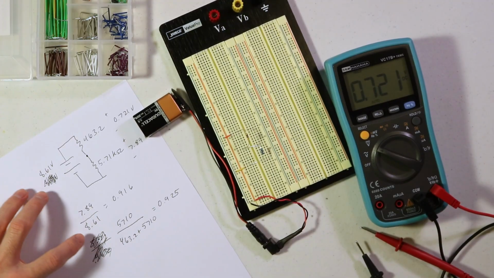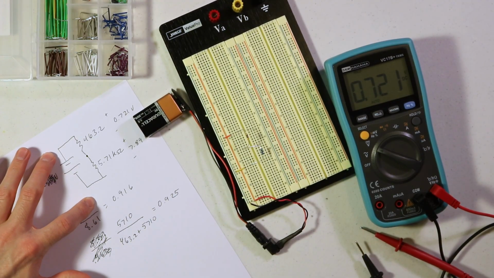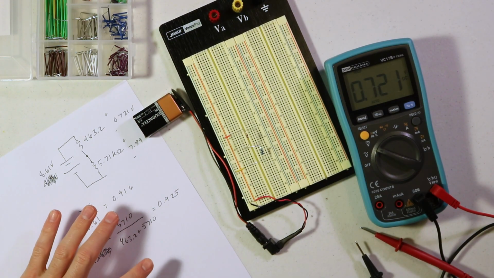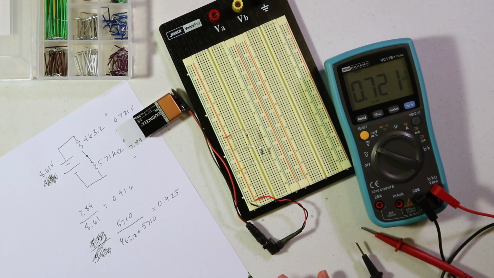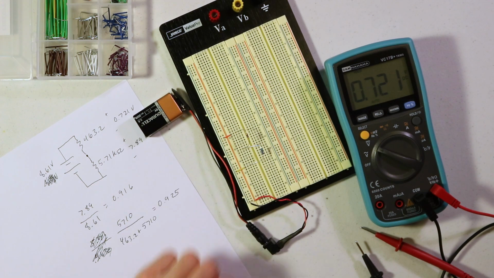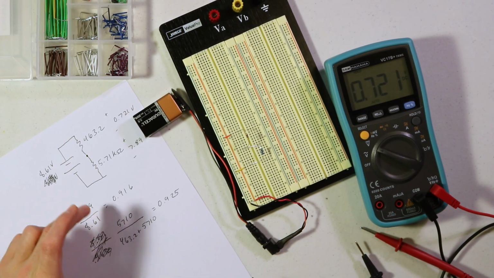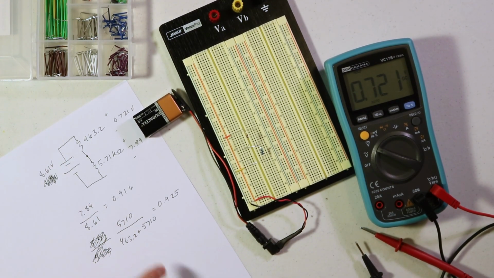But it's an easy way to take a full voltage and then divide it down to a smaller number depending on what kind of output you want. The current is still going to be dependent on these resistors, but if you don't care about what the current is, a voltage divider is an easy way to step down your voltage from a high voltage to a low voltage. And that's what we're going to look at next with the potentiometer.